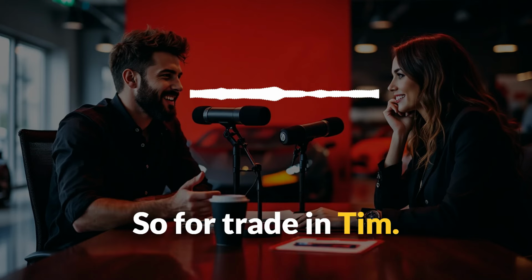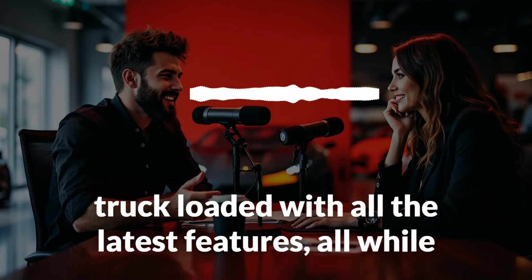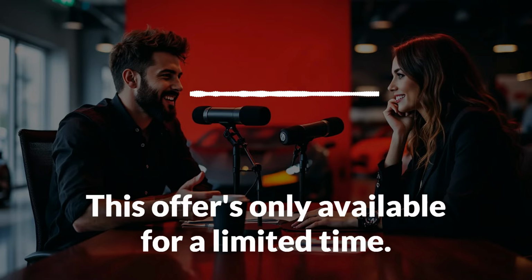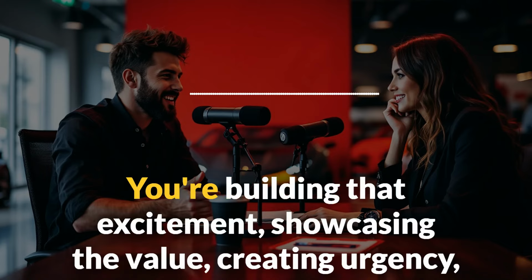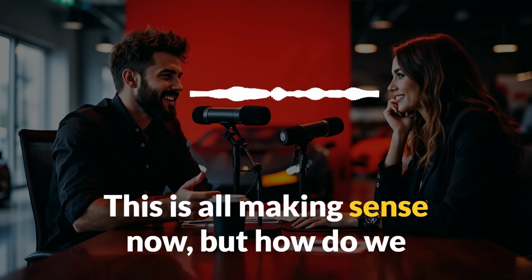For Trade-In Tim, we might say something like, imagine yourself cruising in a brand new truck loaded with all the latest features, all while saving money with our incredible trade-in bonus. But don't wait, this offer is only available for a limited time. You're building excitement, showcasing the value, creating urgency, and keeping Trade-In Tim's specific needs and desires front and center.